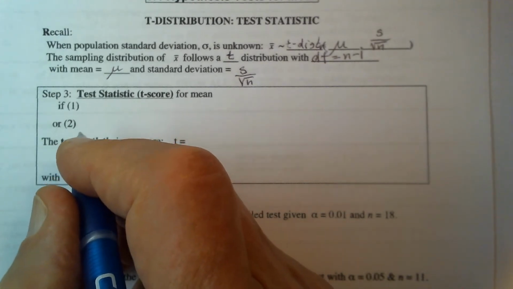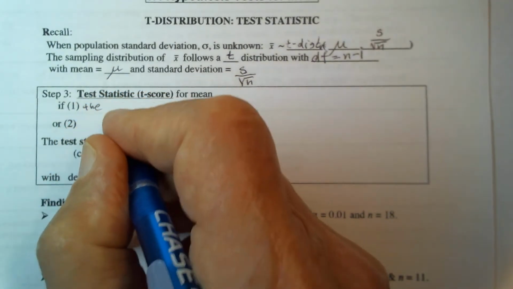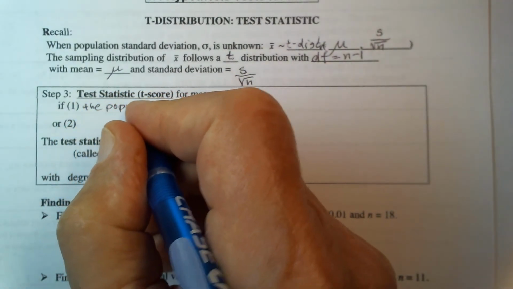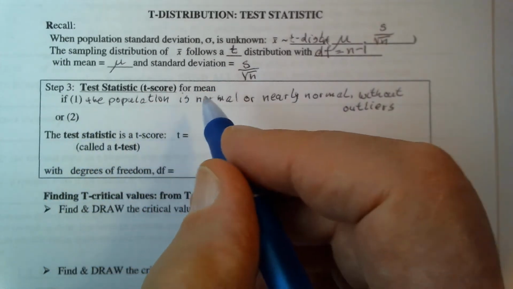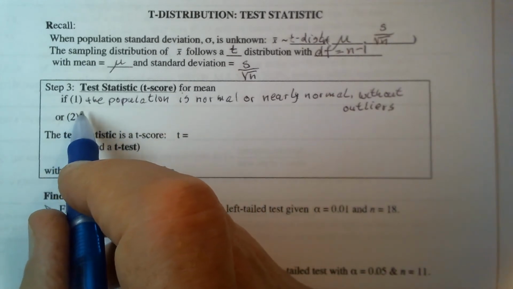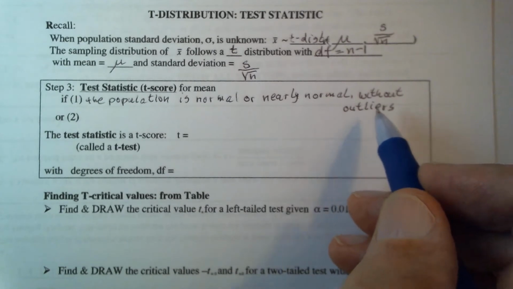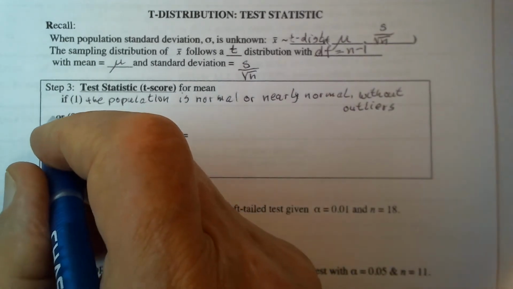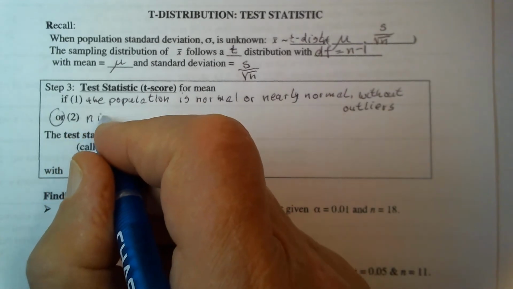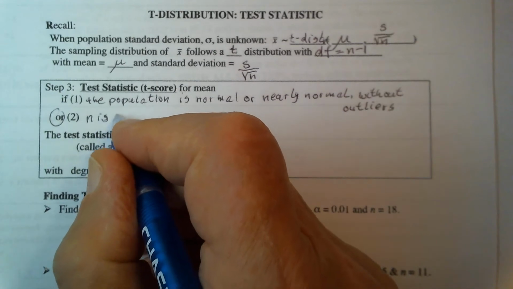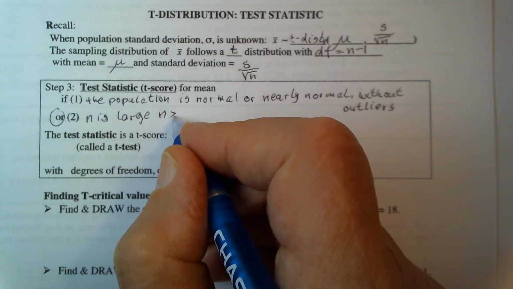If the population is normal, so the test statistic, the t-score for a mean, is used if 1, the population is normal or nearly normal and doesn't have any outliers, or, either or, if n is large. And by that we mean n is greater than or equal to 30.